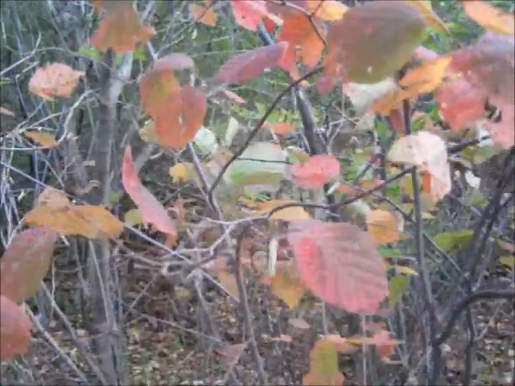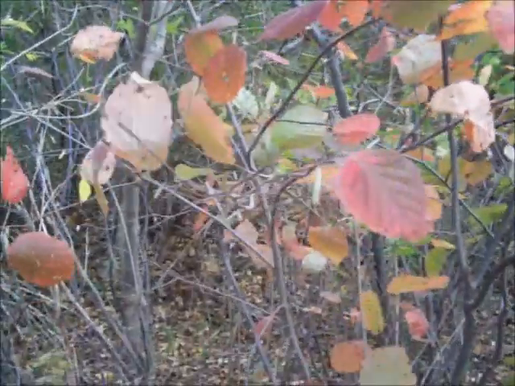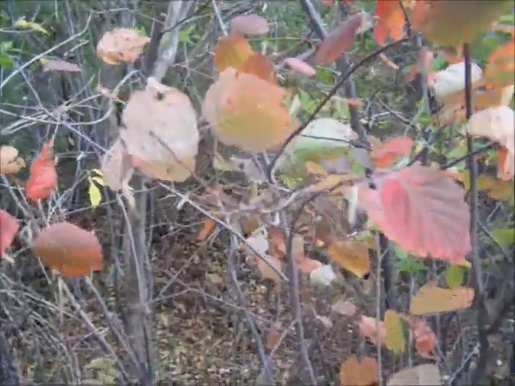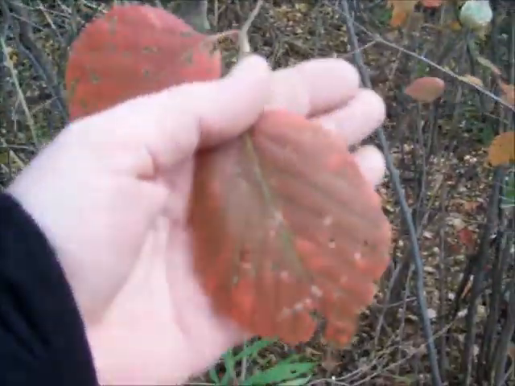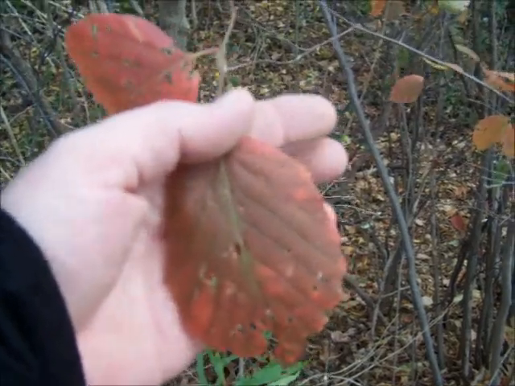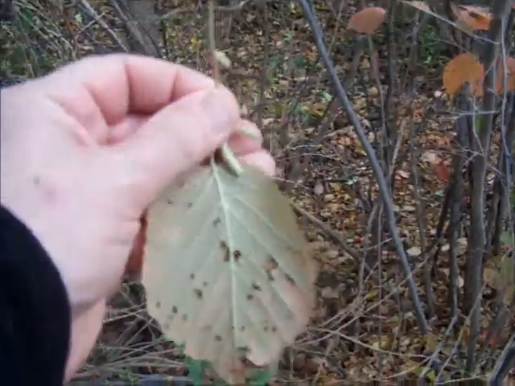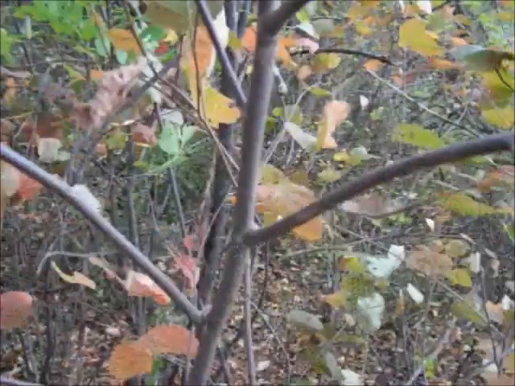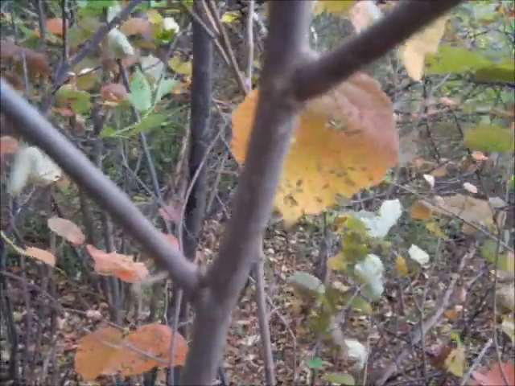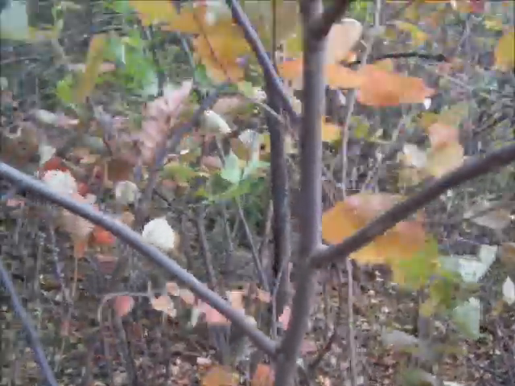So what I would do in this situation is, I can't narrow it down anymore in the field. Actually I could, but I'm not going to go into that. I'm just going to take a real close-up picture of the leaf on the top and on the bottom, and I'll take a picture of the catkins, and a close-up of the bark, in case there's any markings that will help identify it later.